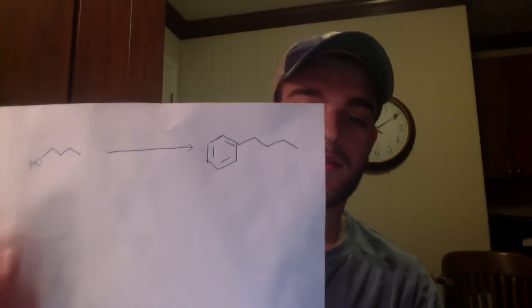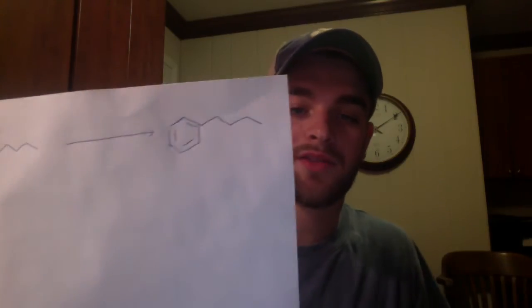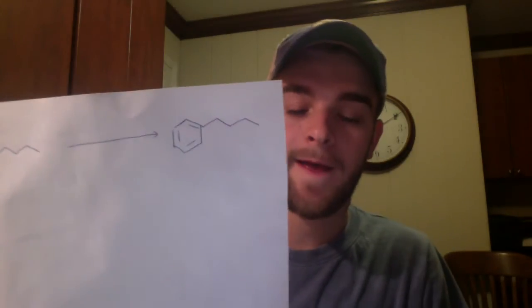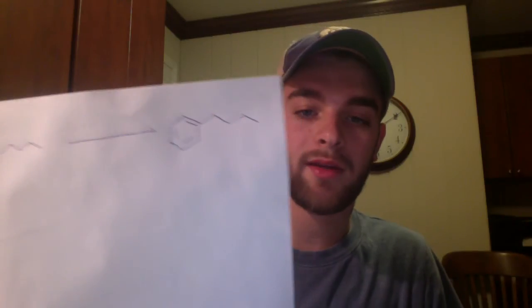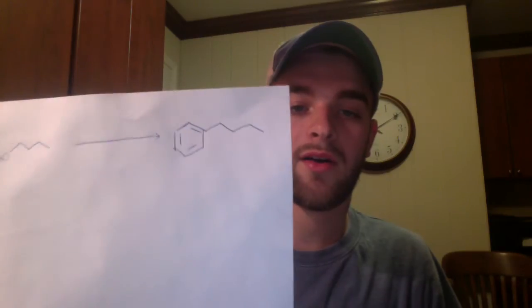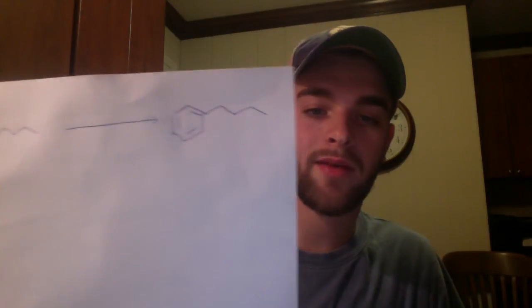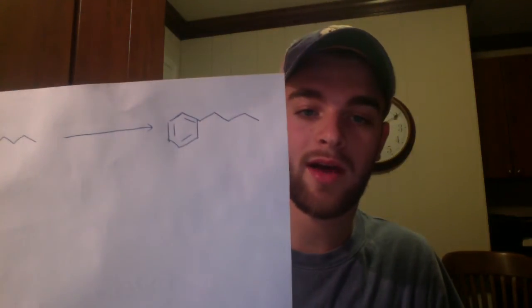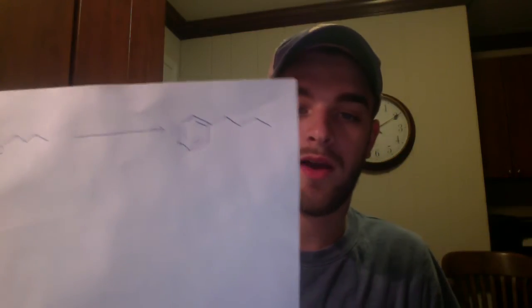Seeing the substituted benzene, we know it's going to be electrophilic aromatic substitution, and most commonly a Friedel-Crafts either acylation or alkylation. A student may think, well, it looks like a straight chain alkyl group, we're just going to do a Friedel-Crafts alkylation.